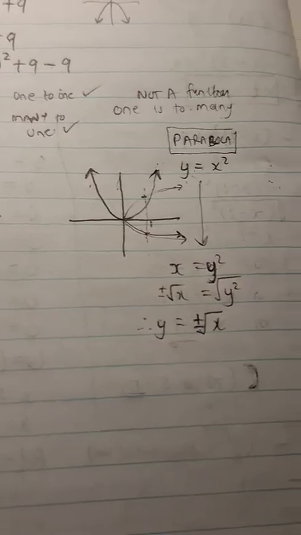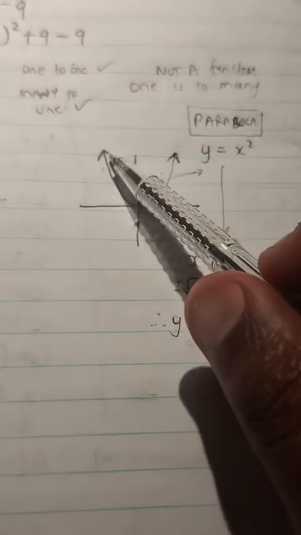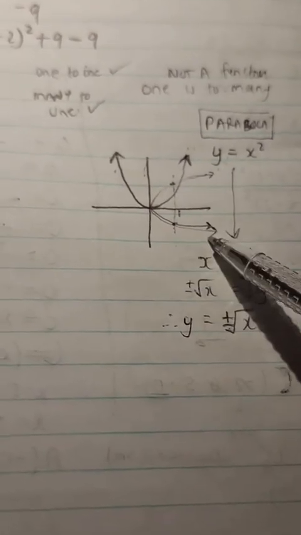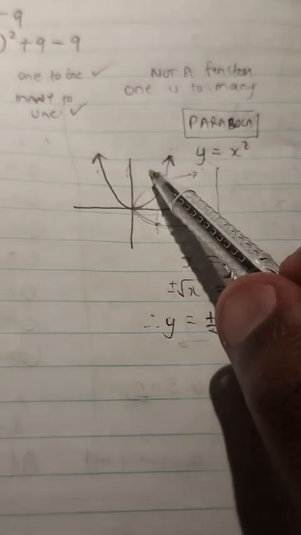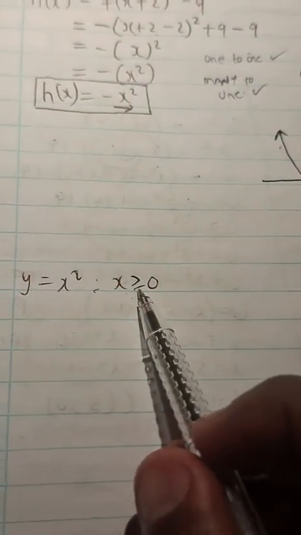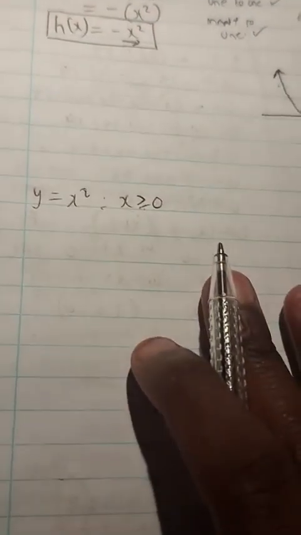But in order for us to make this inverse to become a function, we have to restrict the original function. Okay, so if I was to take y is equal to x squared, and I say to you y is equal to x squared where x is greater than or equal to 0. Listen now, listen to me very carefully. Where x is greater than or equal to 0, let's go and resketch the graph.